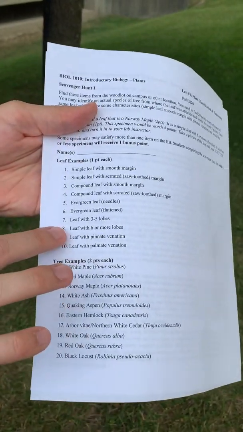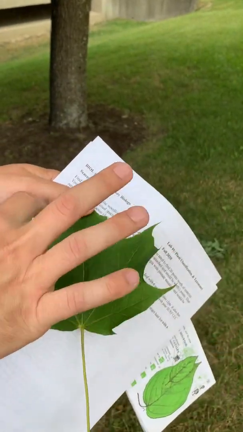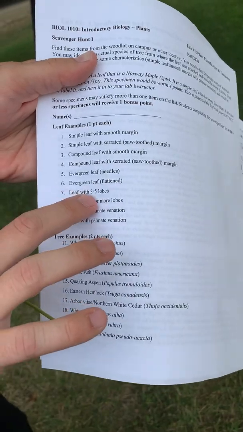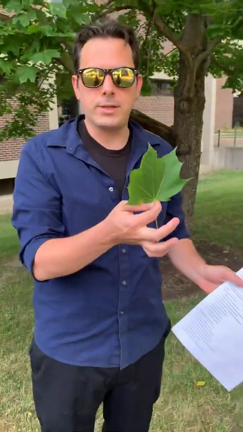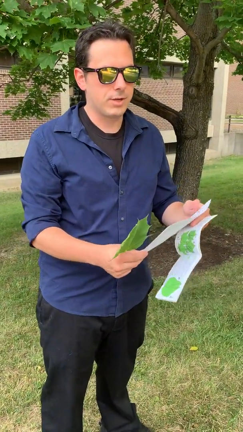And then it has how many lobes? So it has 1, 2, 3, 4, 5 lobes. So a leaf with 3 to 5 lobes. So this leaf is worth 4 points. 2 for the name of the leaf, or of the tree it comes from, and then 2 for the characteristics, 1 for each characteristic.